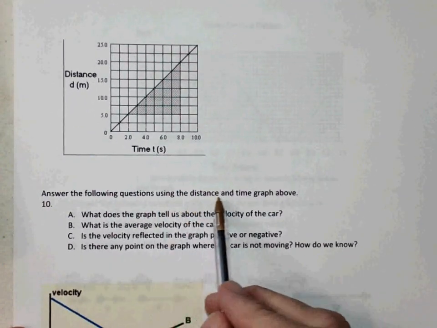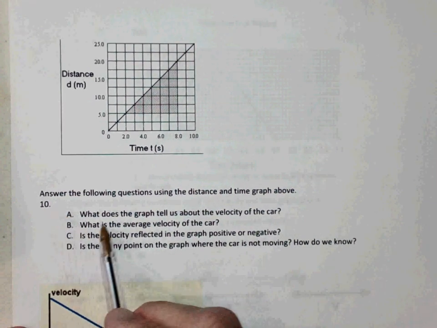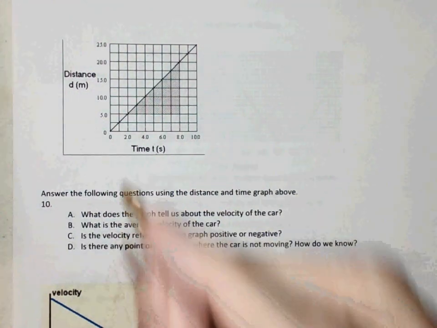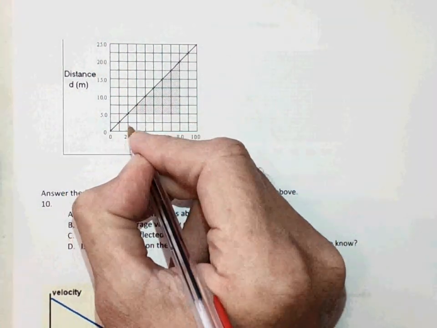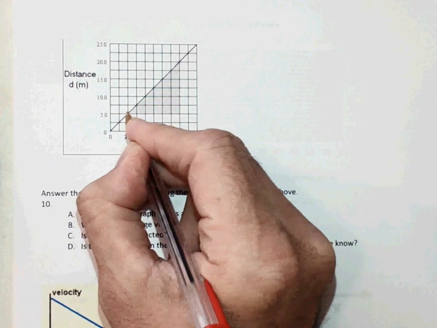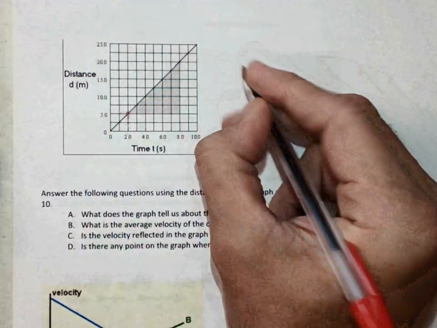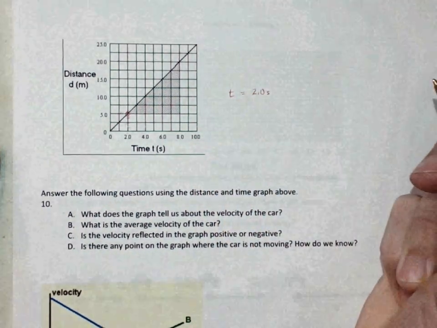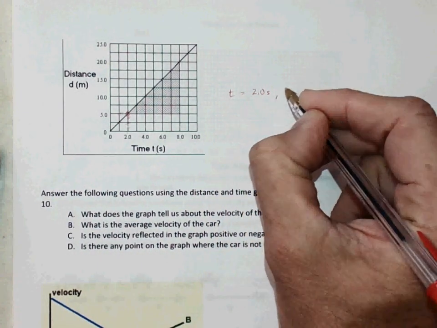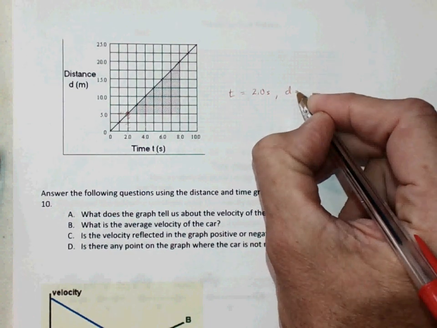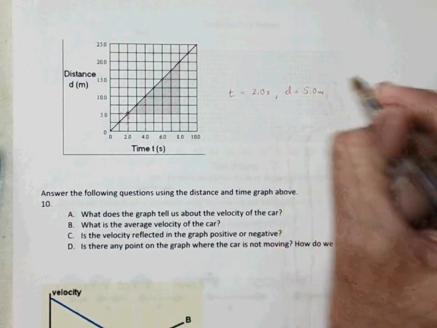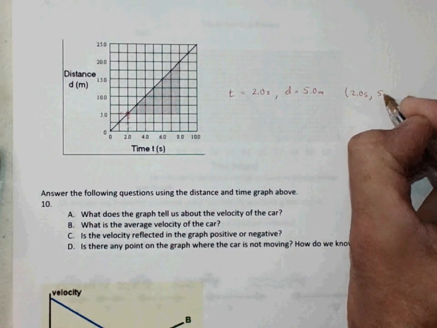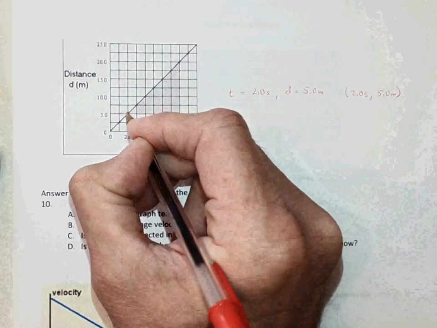Answer the following questions using the distance and time graph above. What does the graph tell us about the velocity of the car? Well, at t equals 2.0 seconds, the velocity, or the distance, I'm sorry, is 5.0 meters. Think math, 2.0 seconds, 5.0 meters, right? That's the point right there.